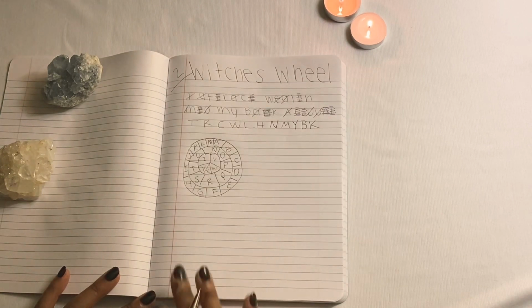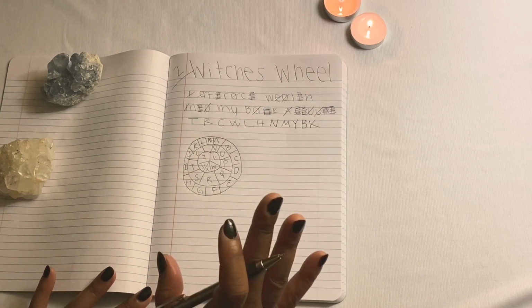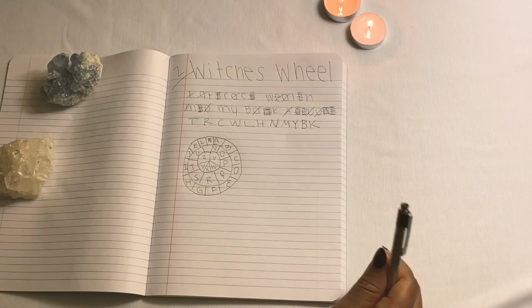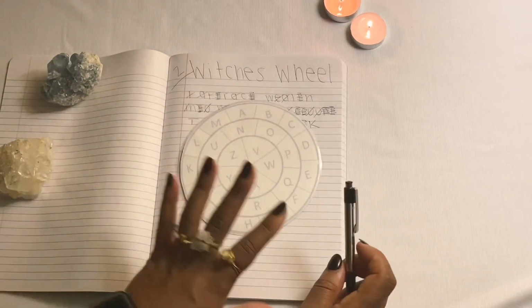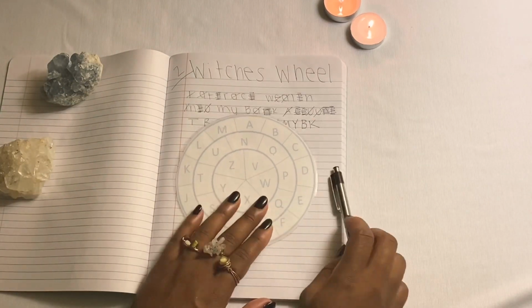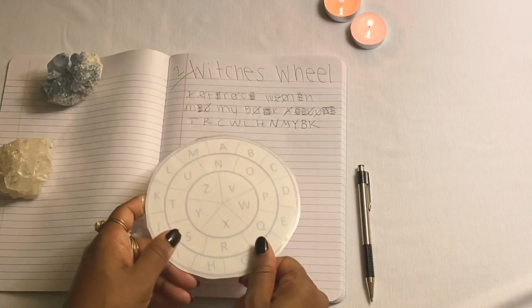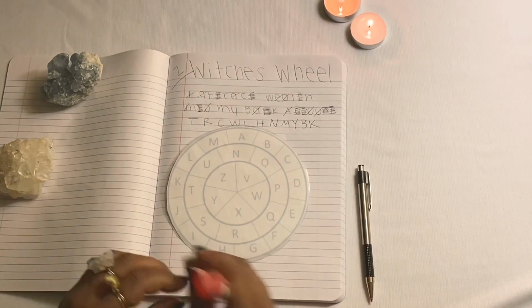So as you can see, the inner row starting from V has 5 letters, the second row has 8 letters starting from N, and the third row has 13 letters starting from A. That's the easiest way to put it, but all of them go clockwise.